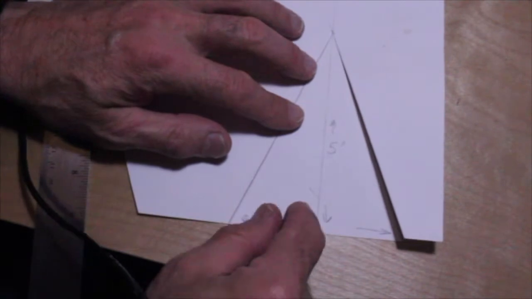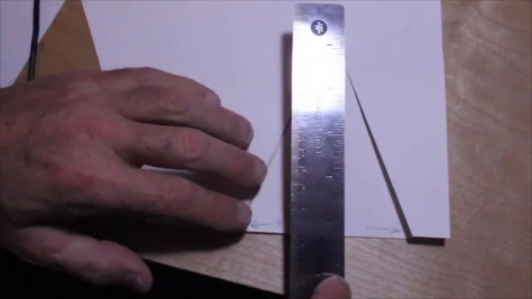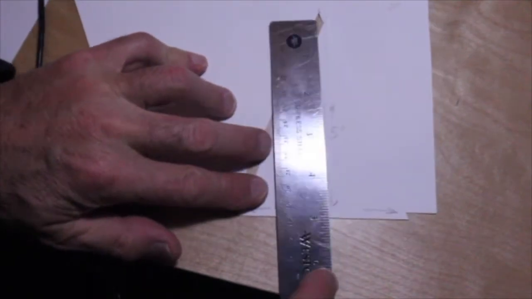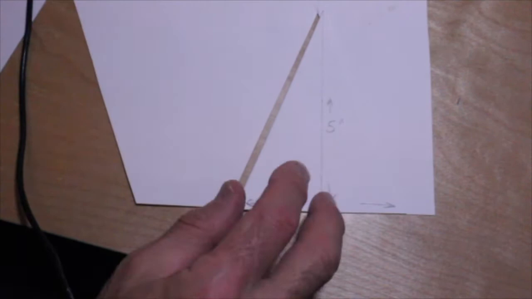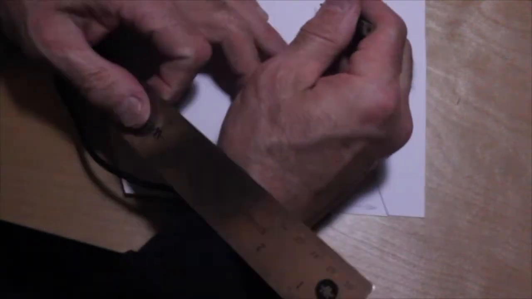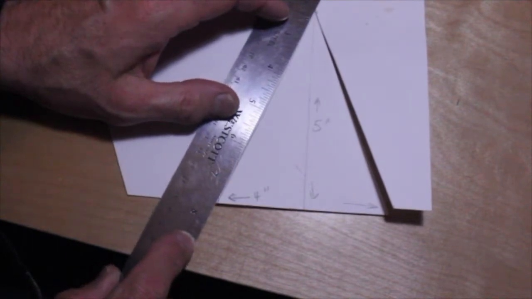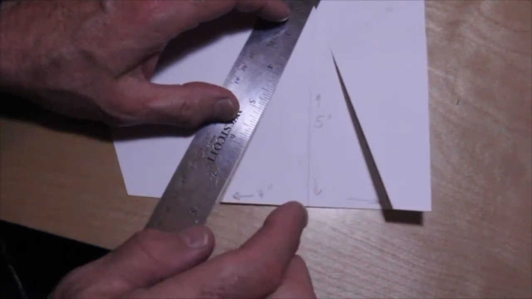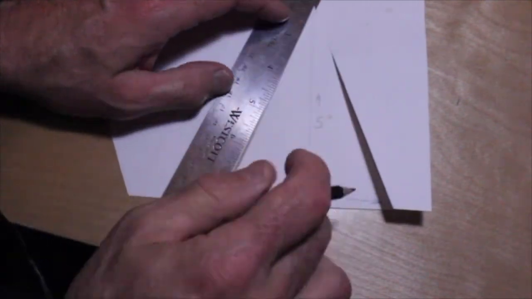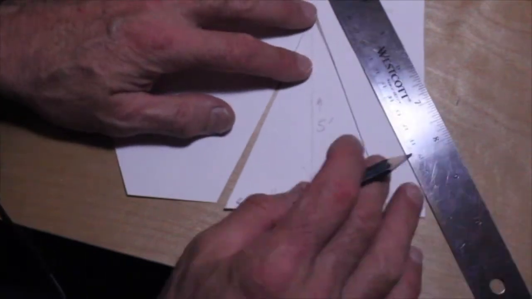Once you have your center line, you can go up to 5 inches and measure 5 inches. There you go, you've got 5 inches, and you put your mark up here. Then you take your ruler at your mark over here, and you draw your line from this side, and then you do the same thing over here, and you draw your line.